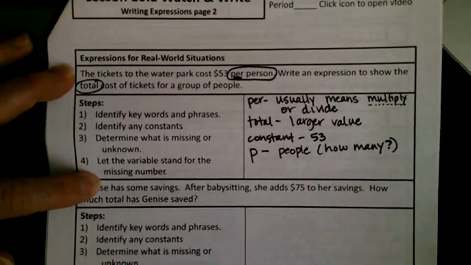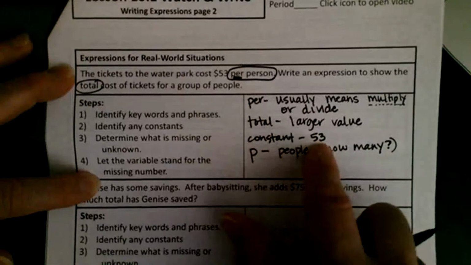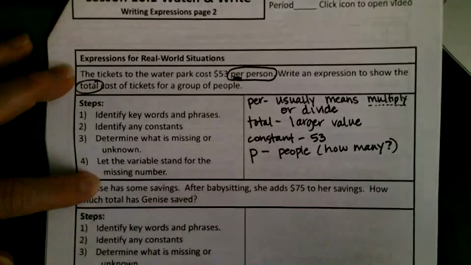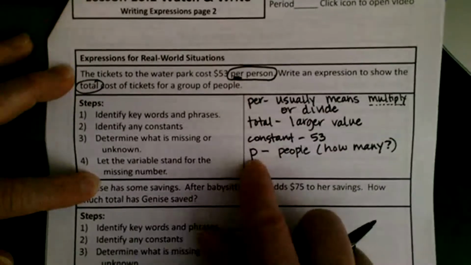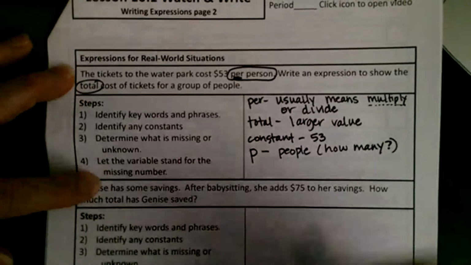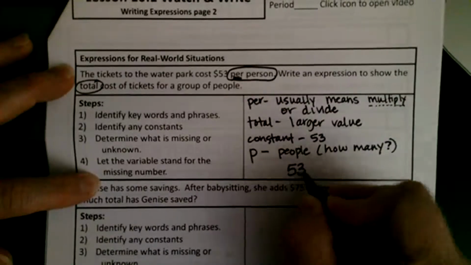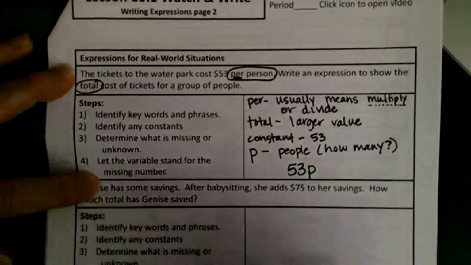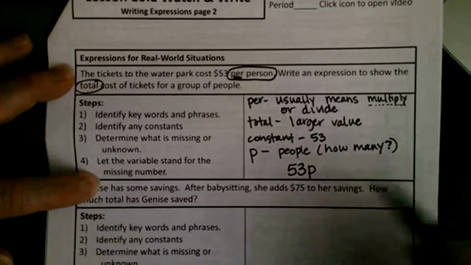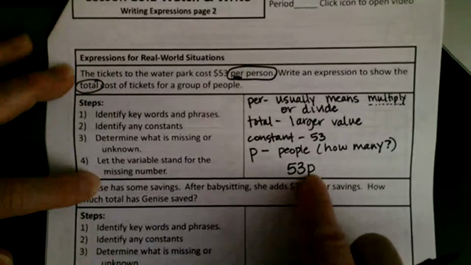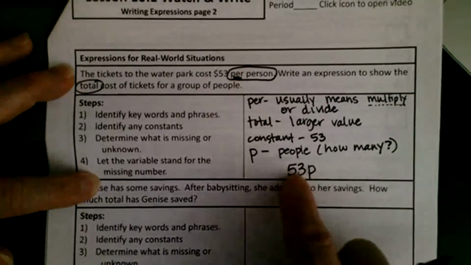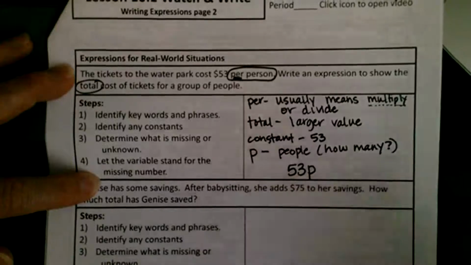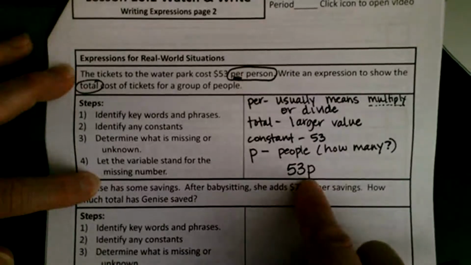Now, can we write an expression with the constant 53 and the letter P that will give us the total amount of money that it's going to cost for the group? The group has P number of people in it. Well, 53 multiplied times P is going to give you the total cost. So if there's one person, 53 times 1 is going to cost you $53. If there's two people, 53 times 2 is 106. It's going to be a total of $106.